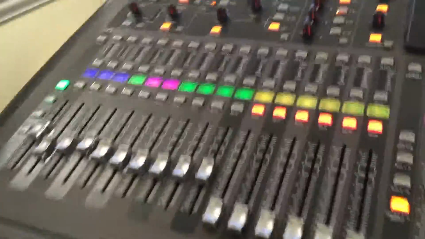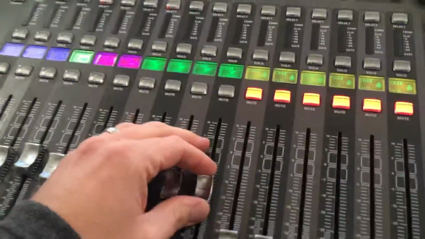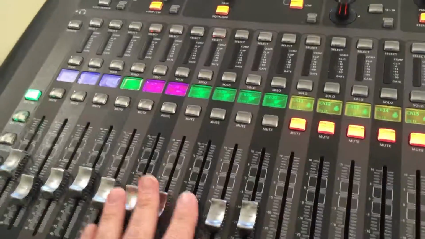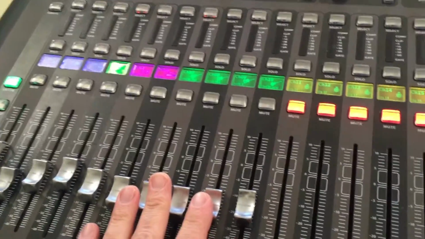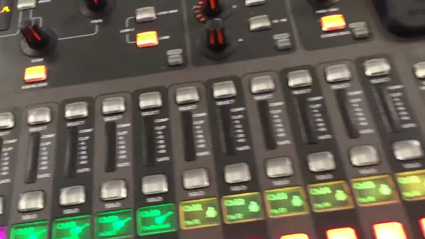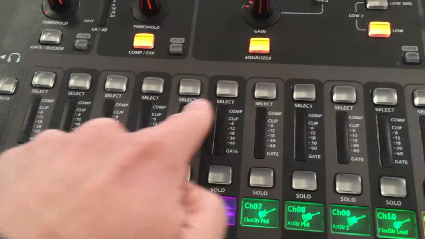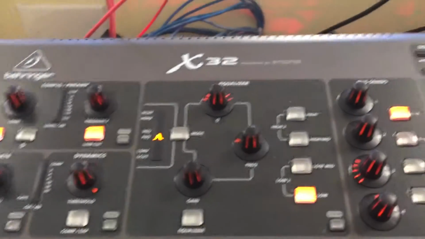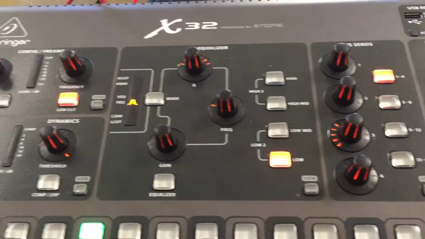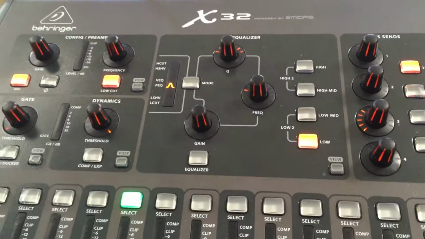All right, so yes, main channel functions are mute and unmute, turn up the volume, use your ears to mix the levels of how they balance well together. If you want to adjust anything on a particular channel, say the piano, you go and hit select of that channel. And then you can actually work on your EQ if you need to adjust something.